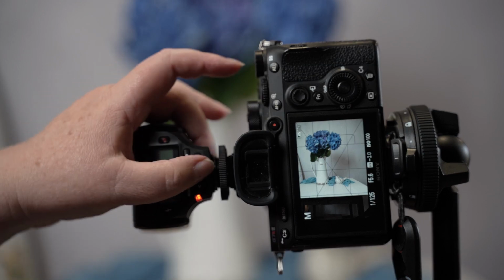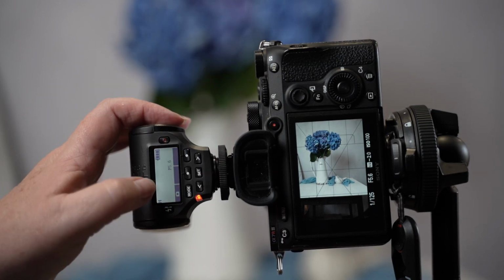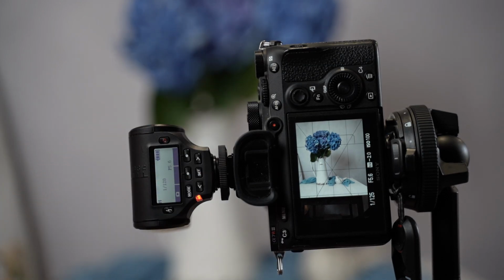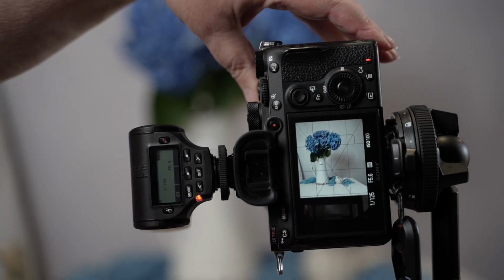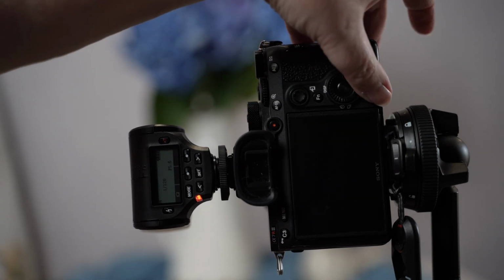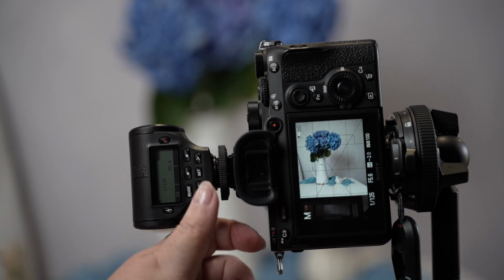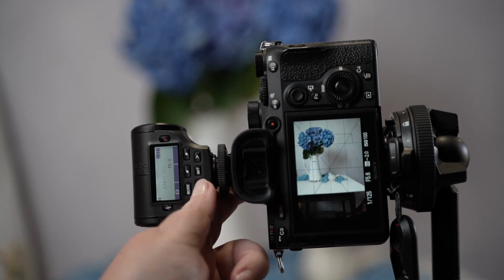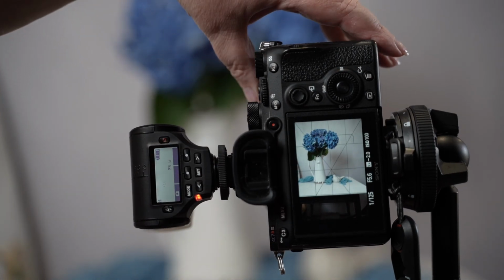So I'm going to drop my, so that's on full power, so that's on 1/128, which barely registered. So half, I'm going to try 16, see how that goes.